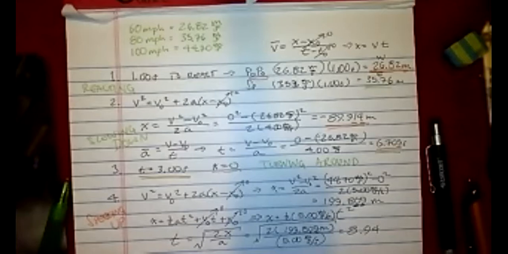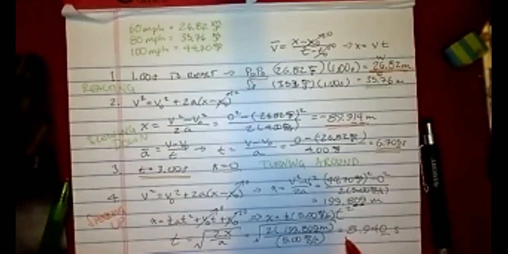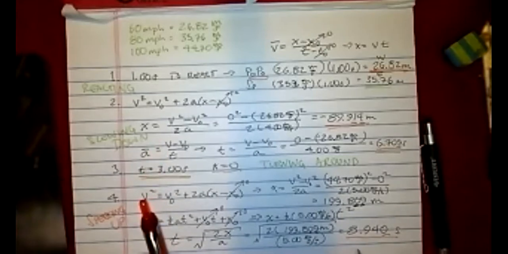So I'm going to take 2, multiply that by 199.809, divide that by 5, take the square root of all that, and I get 8.940. So that's why I rounded it to 8.940. So that gives me the actual seconds. This is the actual time that the police officer has to spend again. In this case, it's not so much wasting because at least he's going the same direction, but it's also another amount of time that the speeder will travel.